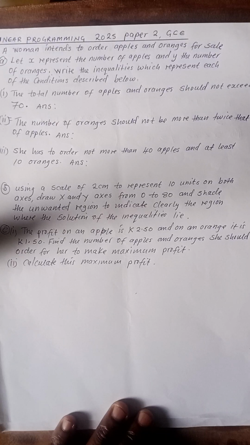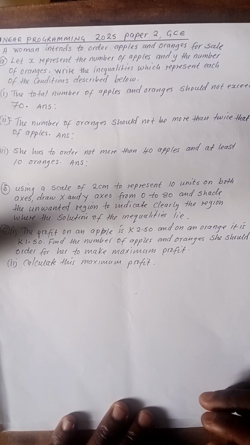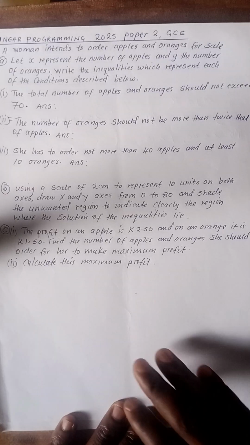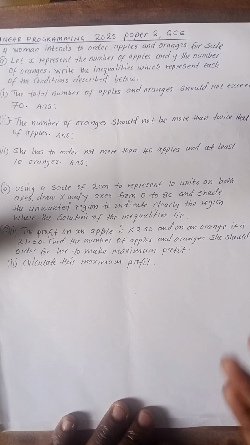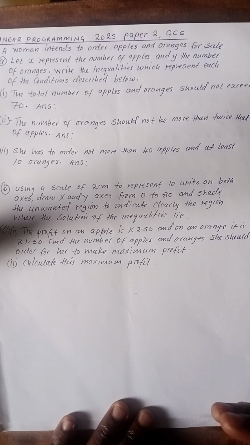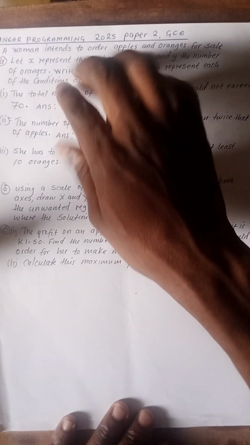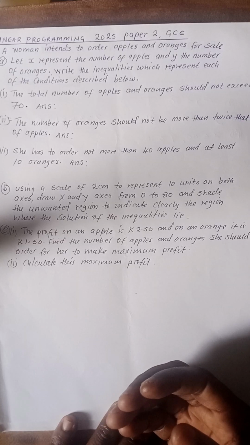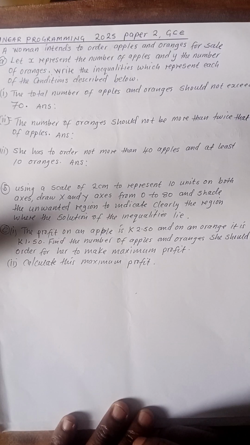So let us start. Let me quickly read the question and see how we are going to move step by step. A woman intends to order apples and oranges for sale. Then A, let X represent the number of apples and Y the number of oranges. Write the inequalities which represent each of the conditions described below. So the conditions that are down here, these are the conditions that we have. What they want is us to write the inequalities.